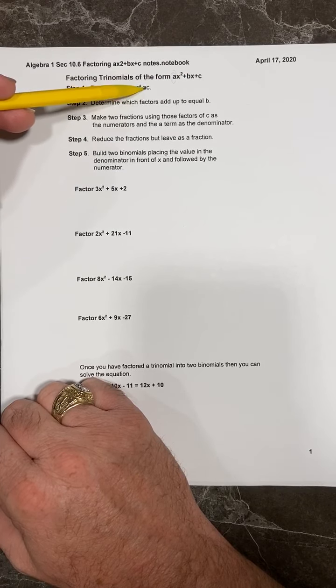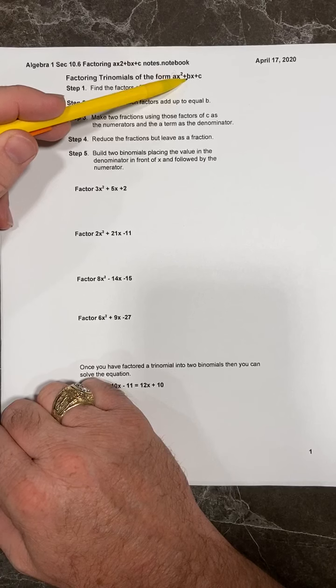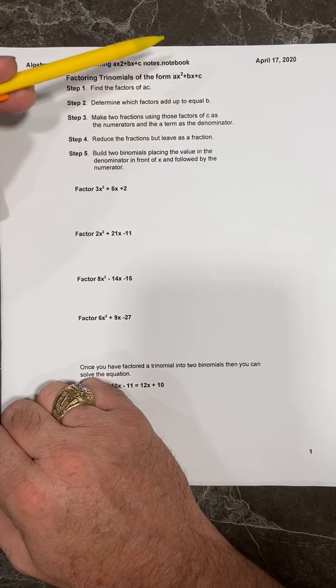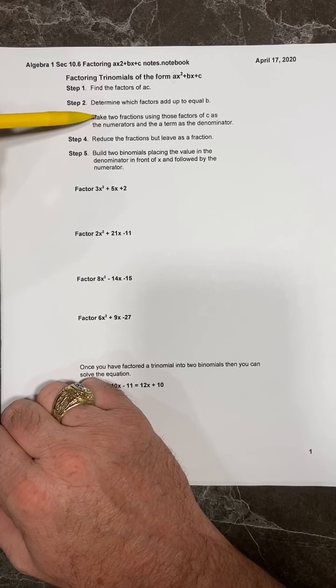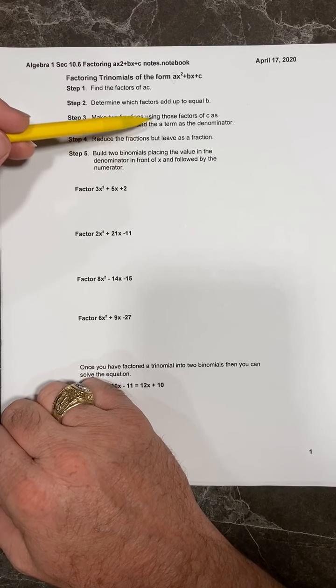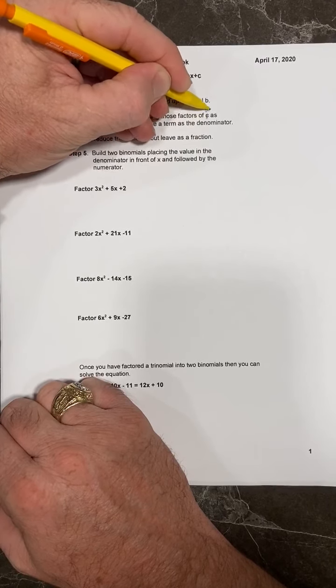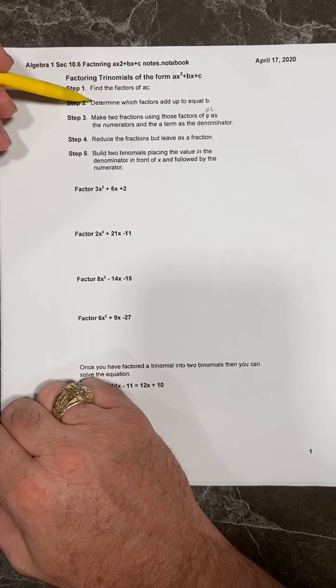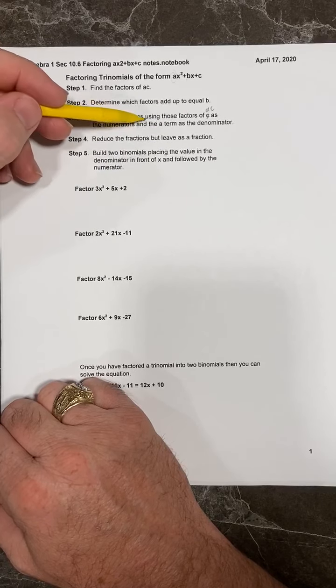Then once we figure out what factors multiply to equal the number that we get when we multiply A times C, we try to find the set of factors that will add up to the B term, very similar to what we did in the factoring from 10.5. We make two fractions using those factors of AC as the numerators and the A term as the denominator. So whatever factors we came up with, we put those factors over the number that we had for A.